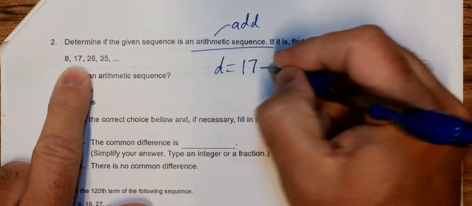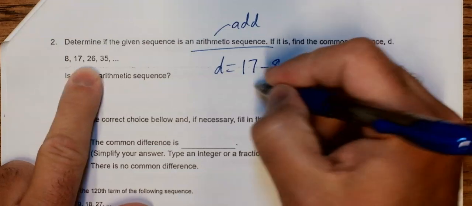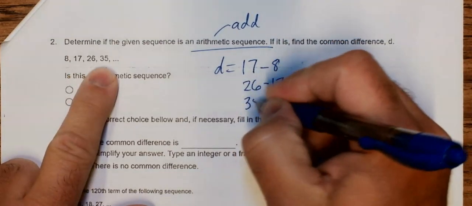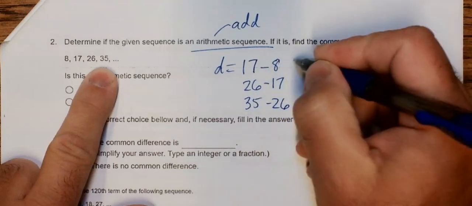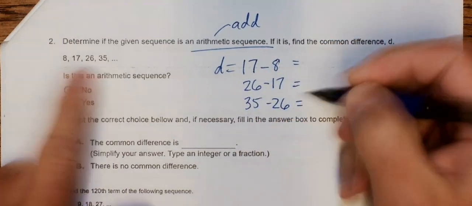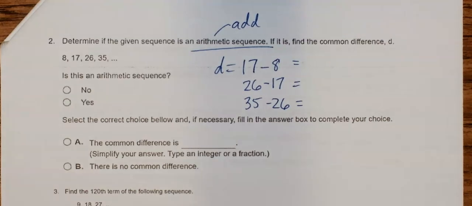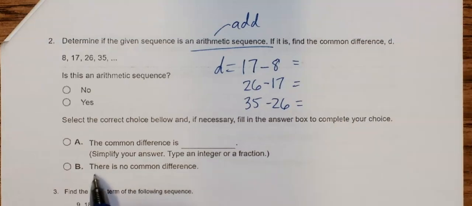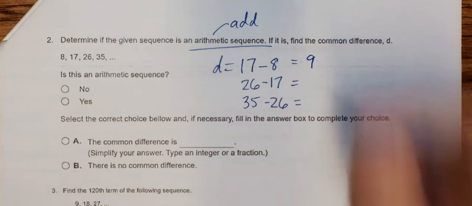17 minus 8, 26 minus 17, 35 minus 26. So I'm taking any term and subtracting the previous term, and I want to see if they all give me the same number. Because if they don't give me the same number, then my answer is going to be there is no common difference. So I can see that the first one's 9.